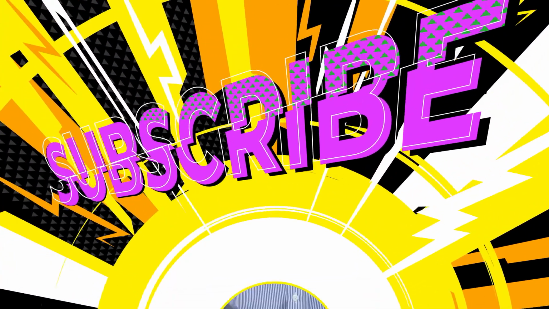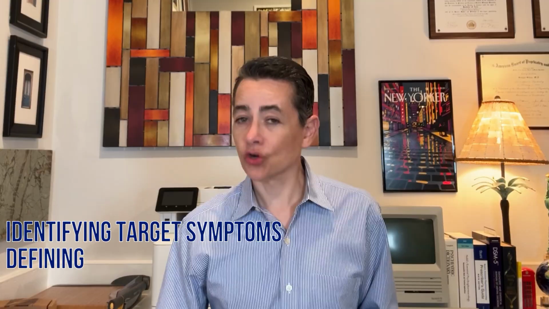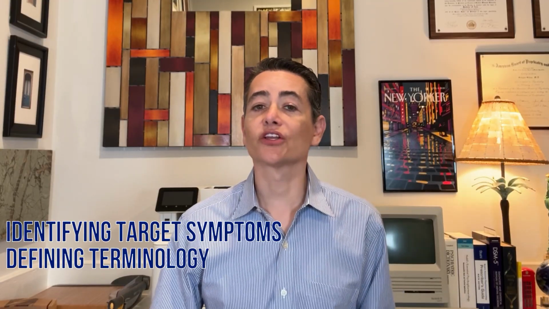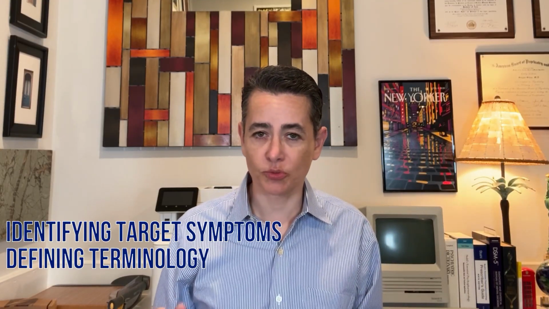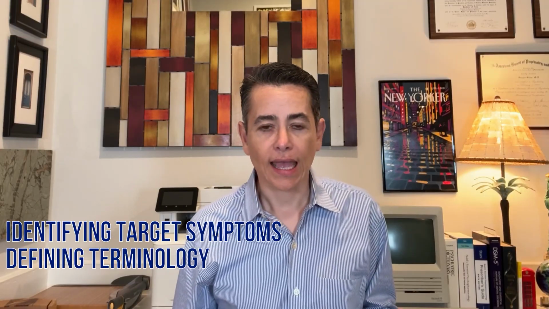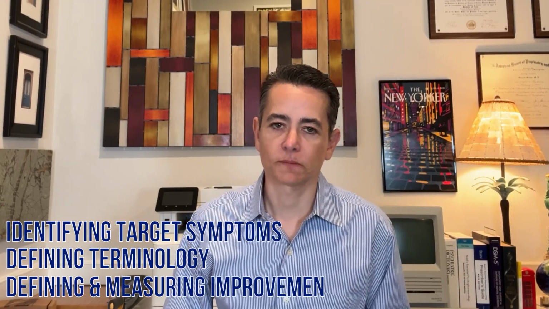And even patients who have a lot of insight and who are well informed about what's going on with them may not have a very explicit idea of what target symptoms it is that they need treated. Today, I'm going to focus on 3 elements of the treatment plan: identifying target symptoms, defining terms and using proper terminology and syncing that terminology between patient and provider, and defining and measuring improvement.